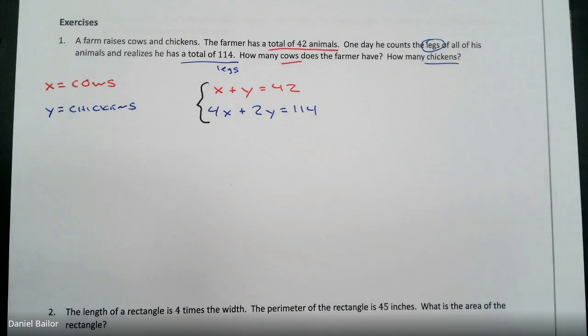So now we have our system of equations, and we need to come up with a way to solve this system. Now, we can do a couple different methods here. We can use the substitution method, or we can use the elimination method.